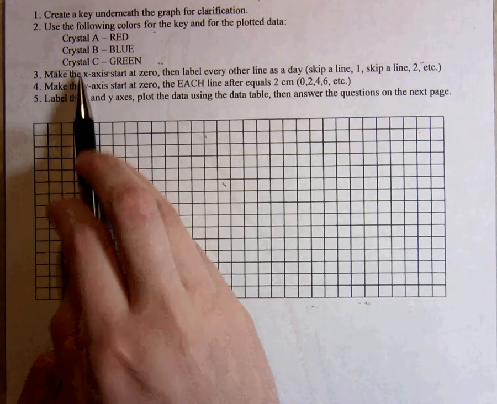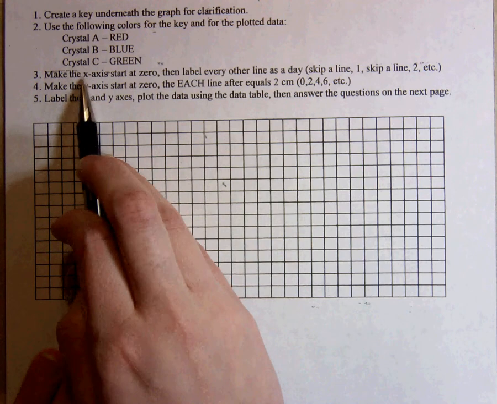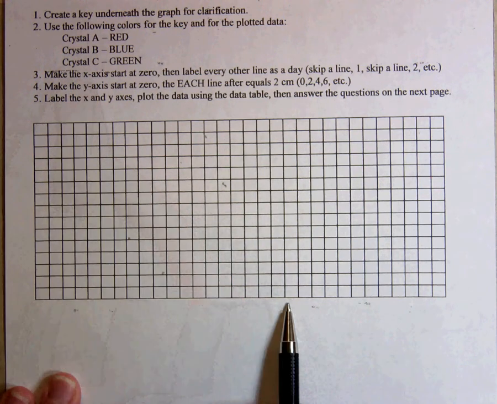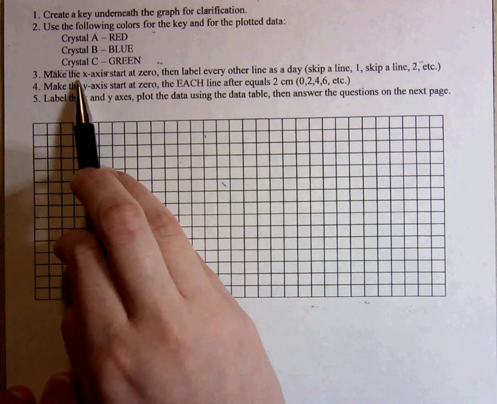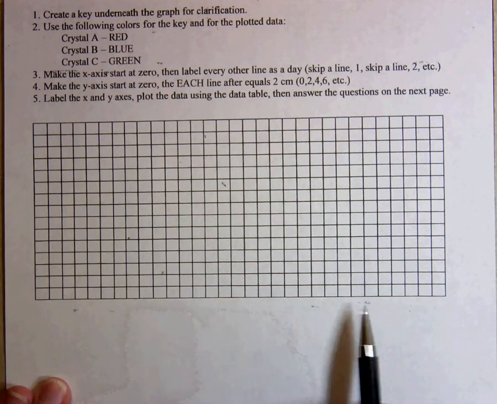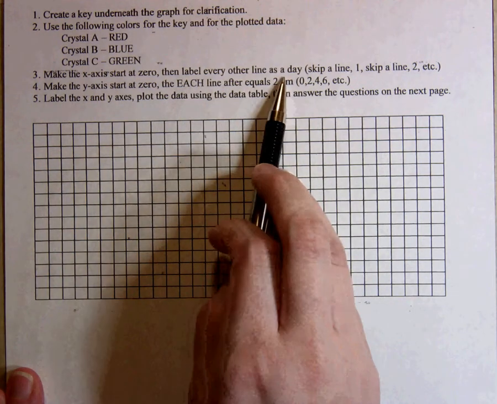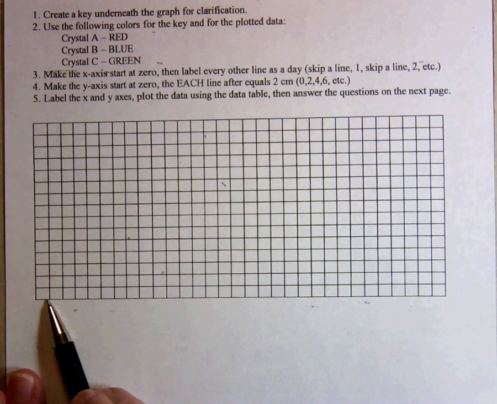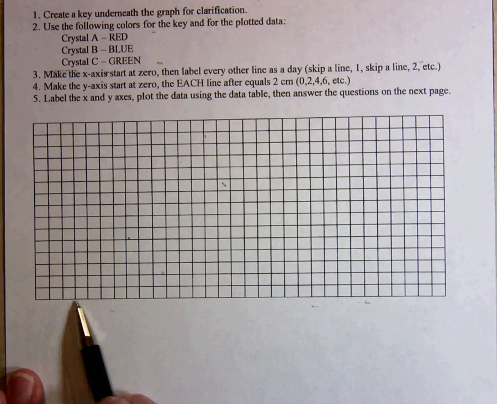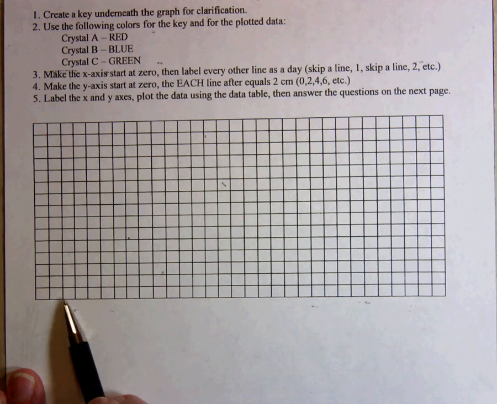The x-axis, look at the letter X. It is a cross. The x-axis goes across, okay? Like the letter X is a cross, so X means across. So the x-axis, start at 0, label every other line as a day. So it's saying skip a line, then 1. So start at 0 here, skip a line, 1. Skip a line, 2. Skip a line, 3. Don't label every line and don't skip more than 1.